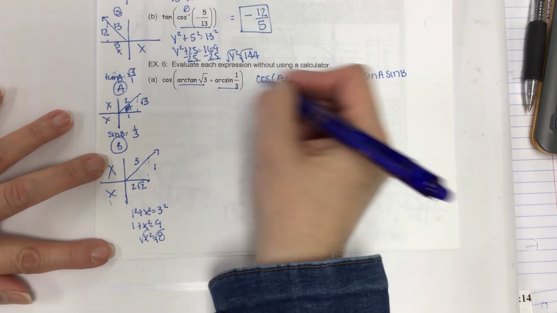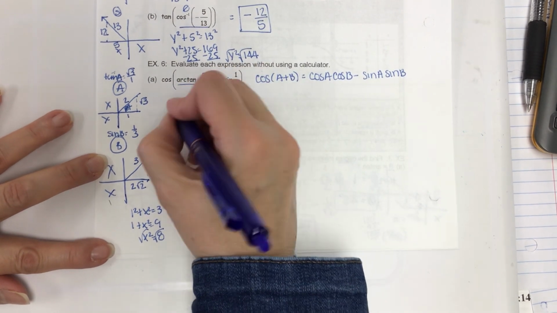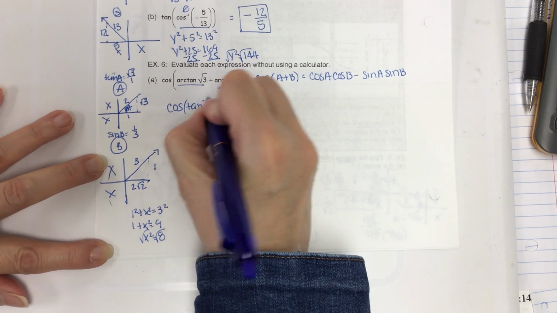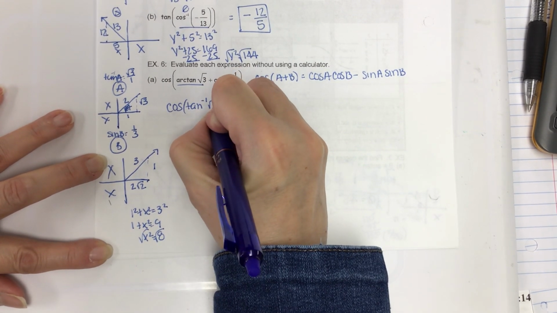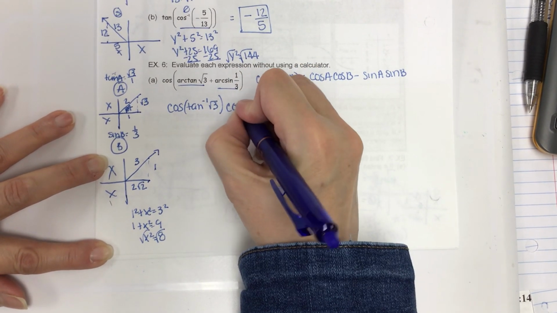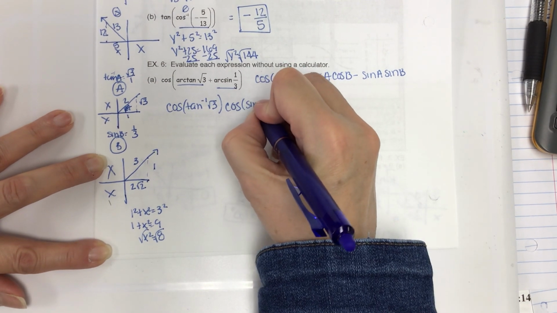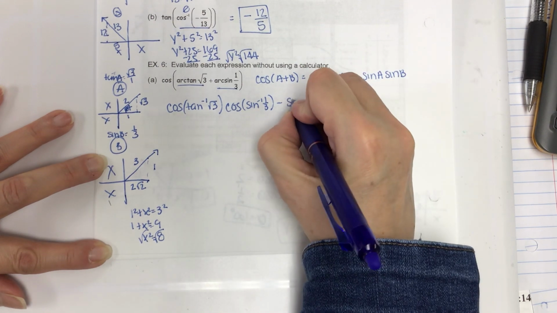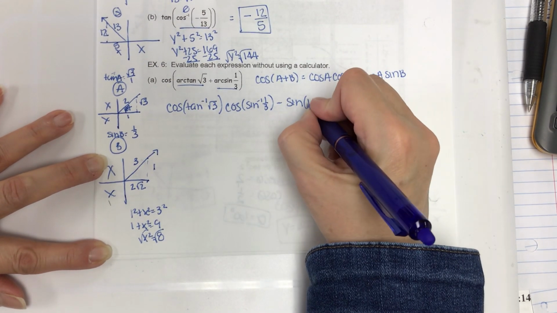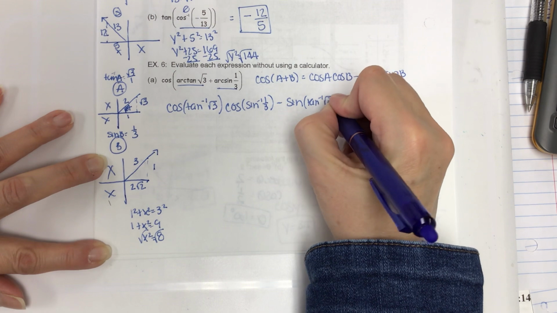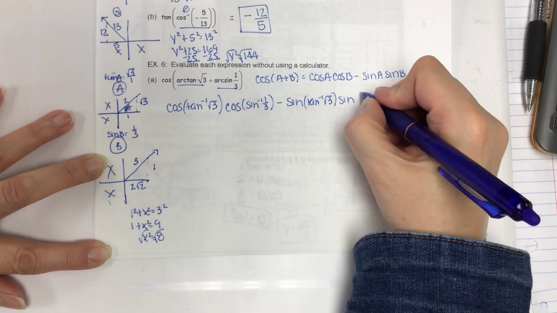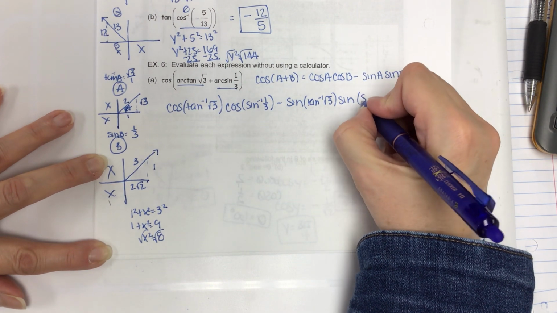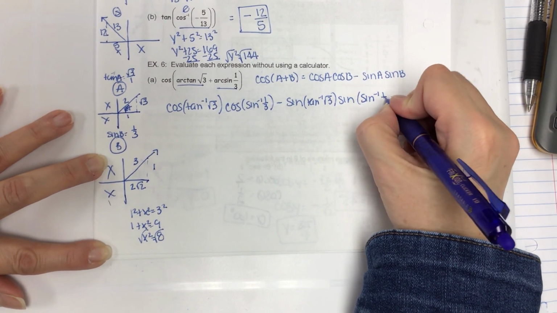All right, so when I expand this, I'm going to have cosine of arctan, and I'm going to use the abbreviation there, tan^-1 of square root of 3, times cosine of B, which is inverse sine of 1/3, minus sine of A, which is that tangent inverse, and sine of B, which is inverse sine of 1/3.